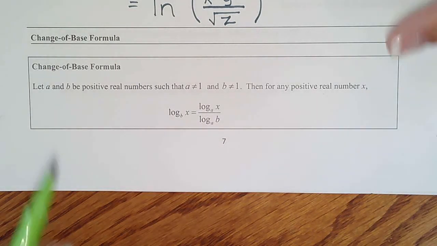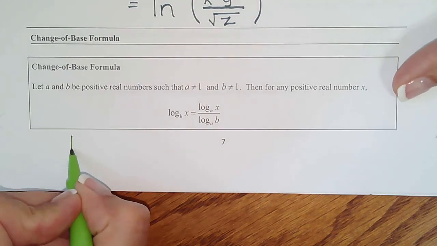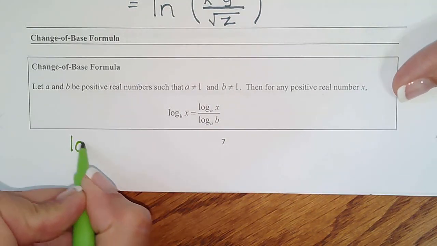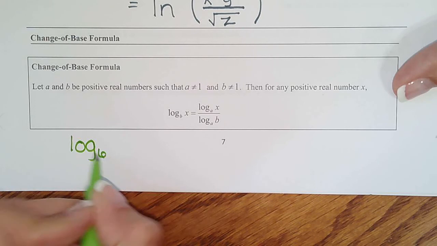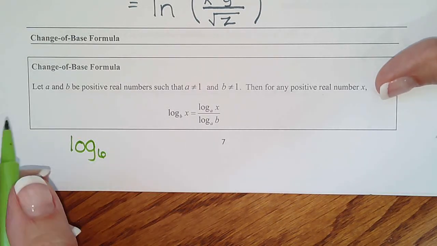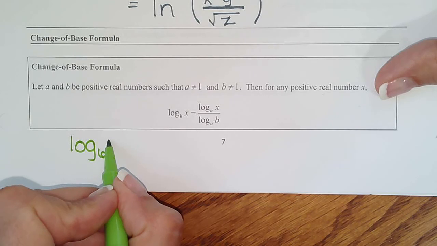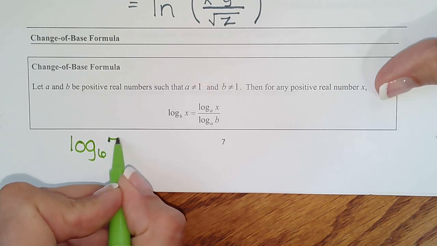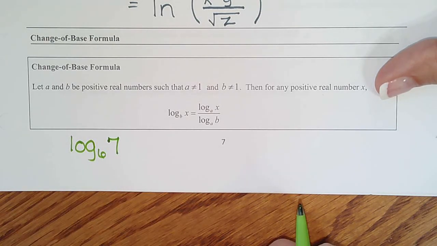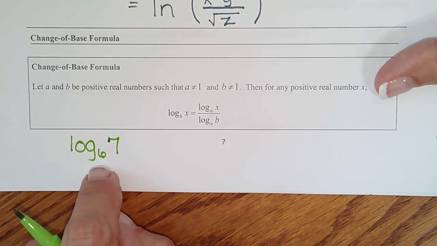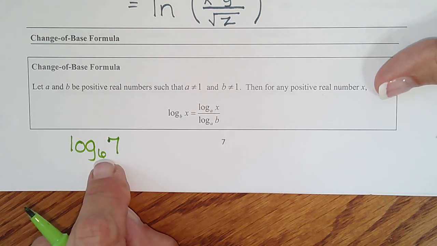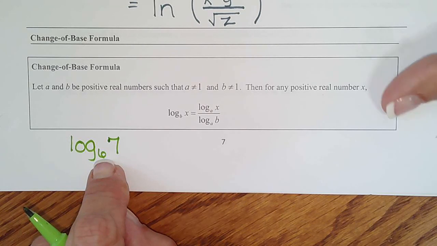So what it says, and it's easier for me to explain with numbers. So let's say we have log base 7 of x. No, let's say 7. Okay, and somebody tells me to evaluate that. Well, in order to evaluate it, I can't have base 6. My calculator doesn't know base 6.